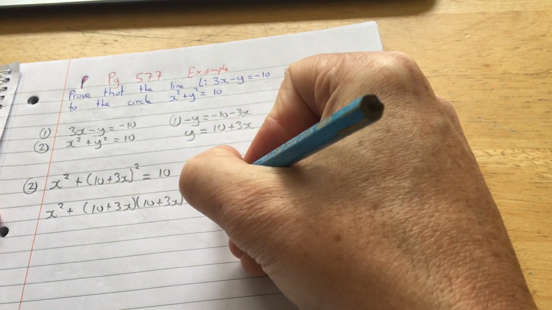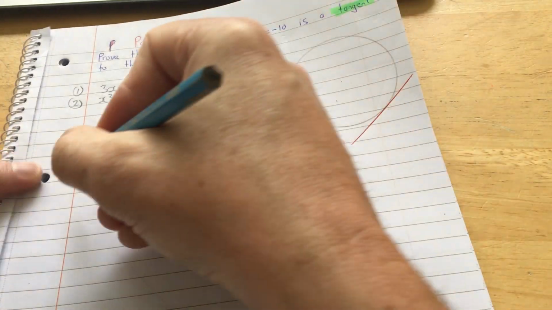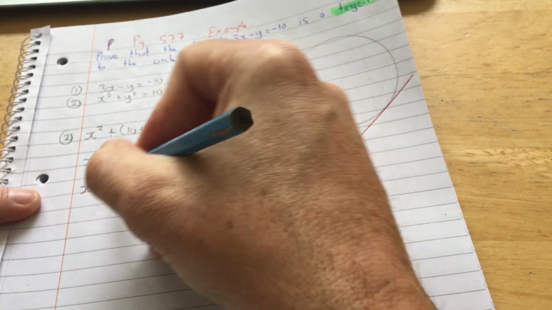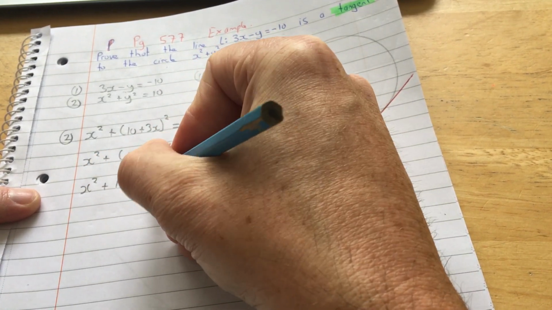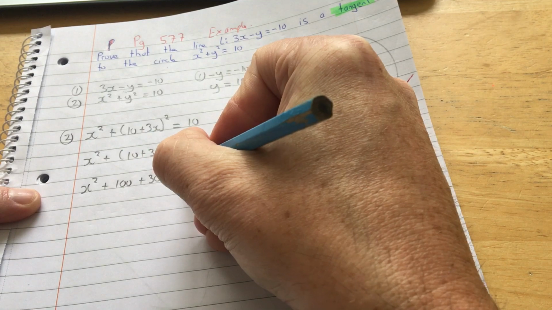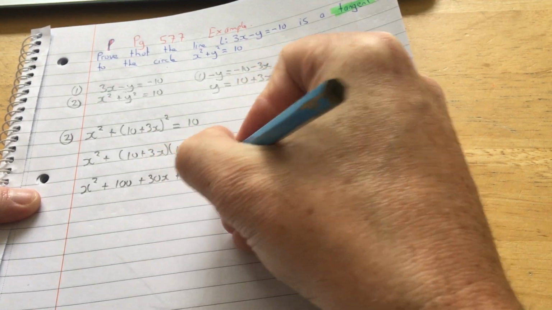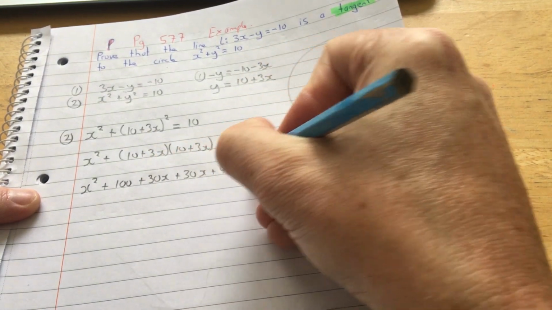Take the 10 across and that leaves you with 0. So 10 by 10 is 100, 10 by 3x is 30x, 3x by 10 is 30x, and 3x by 3x is 9x squared.